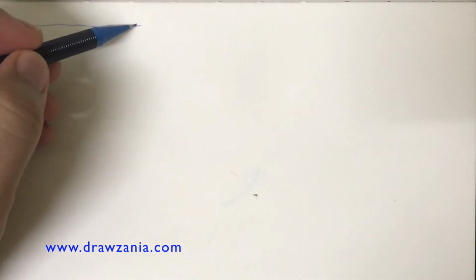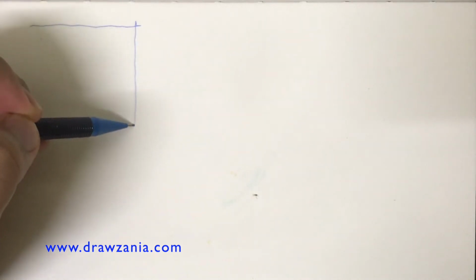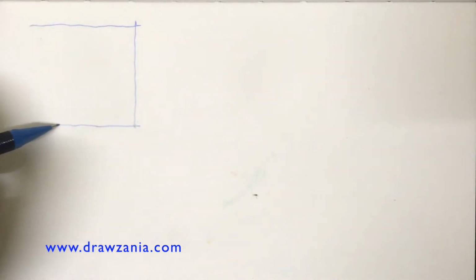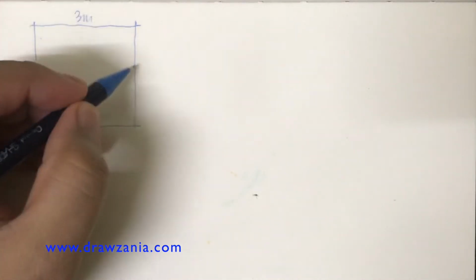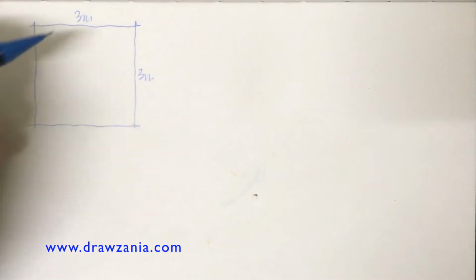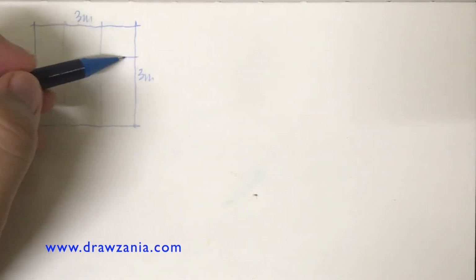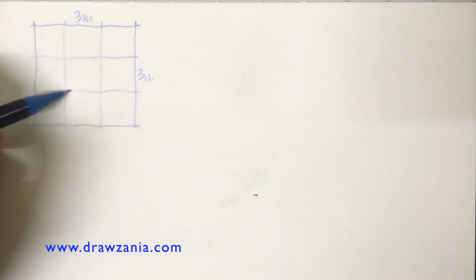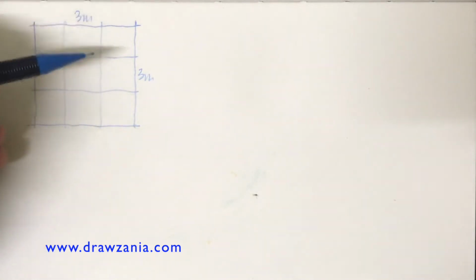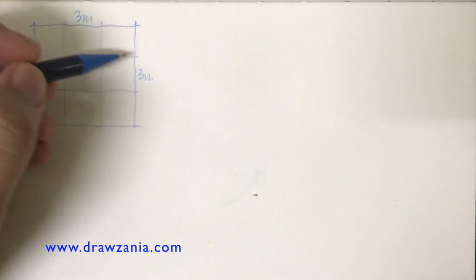Enjoy the sharing session. Okay, the first step that you need to do is to draw the plan. I'm going to draw a plan of size 3 meters by 3 meters. Then I draw a grid. It's easier for us to decide what is the size of any furniture that we want to produce.